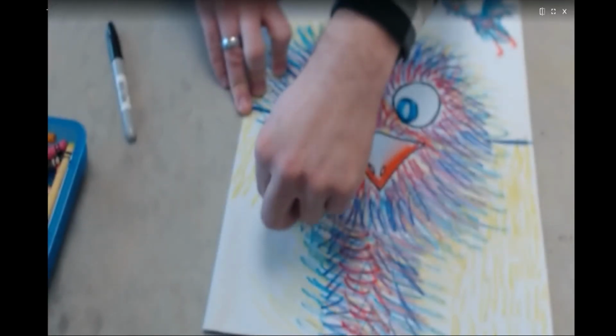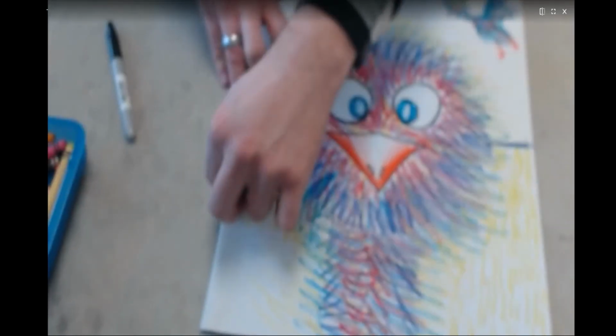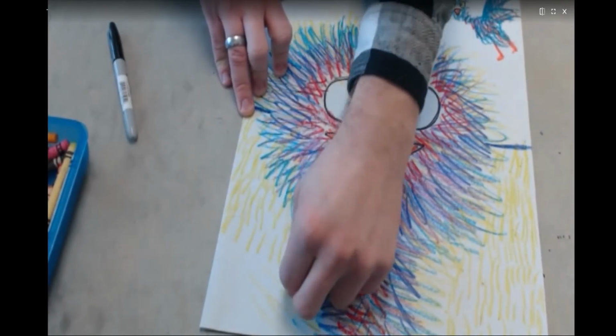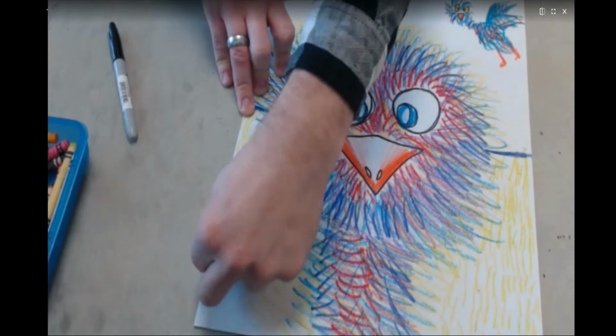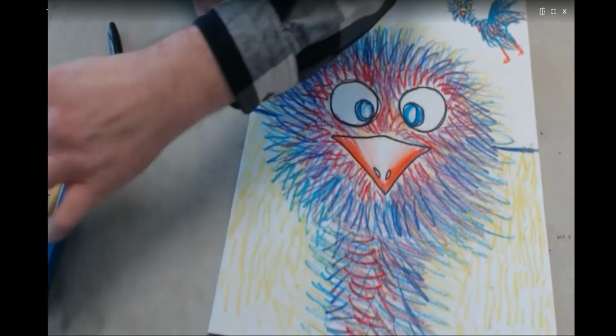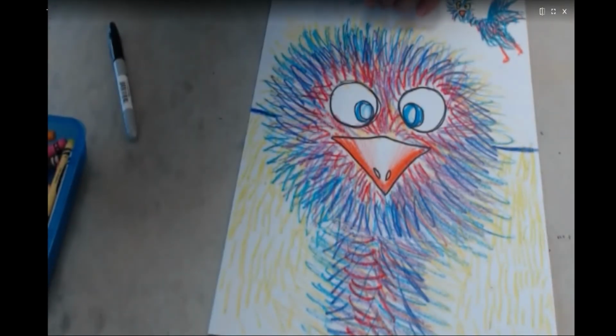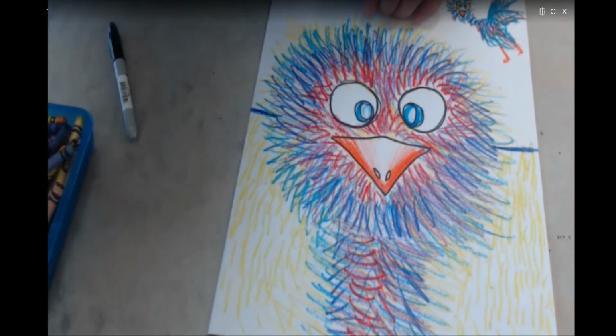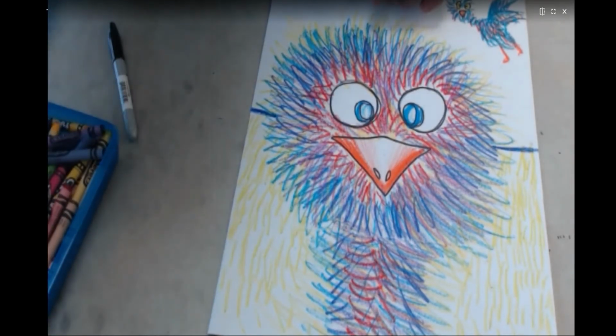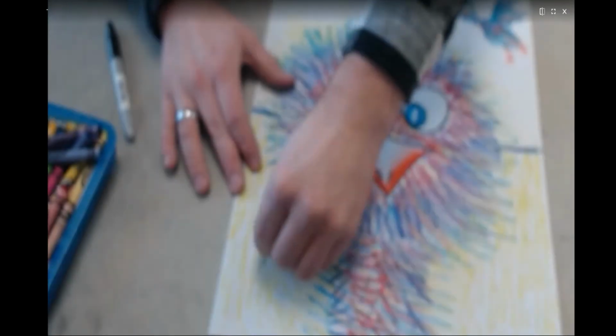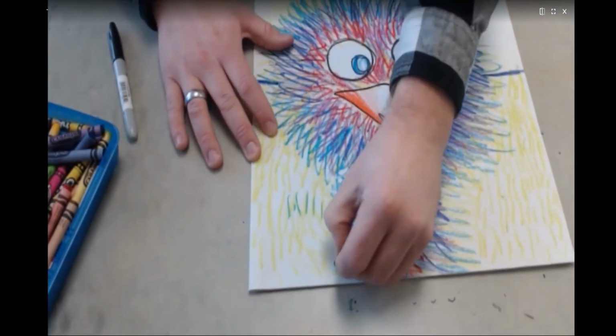Just like with the bird, we used a lot of different colors to build up the texture. I'm going to do the same thing with my grass. Lots of lines in the grass. And then I'm going to find a darker green for the grass. Let's see. Here's a little nub of a dark green crayon. This will work for me.